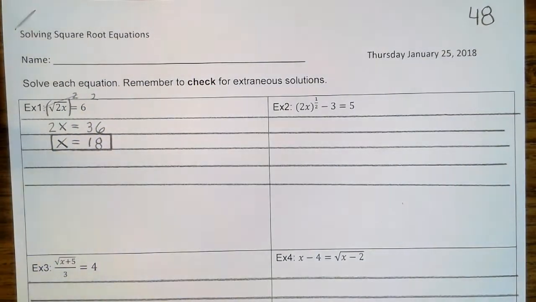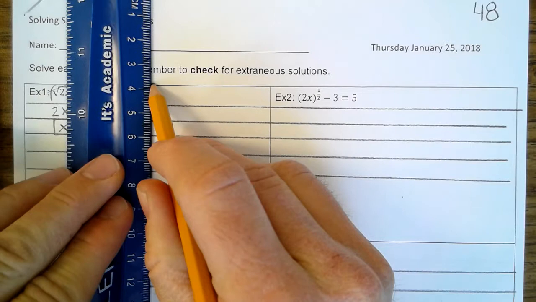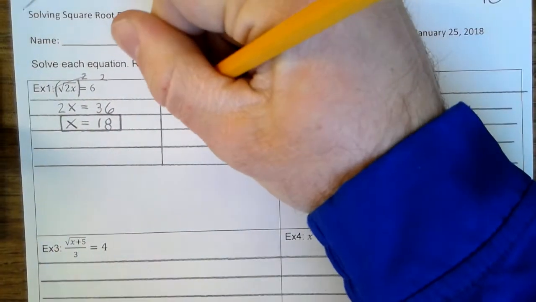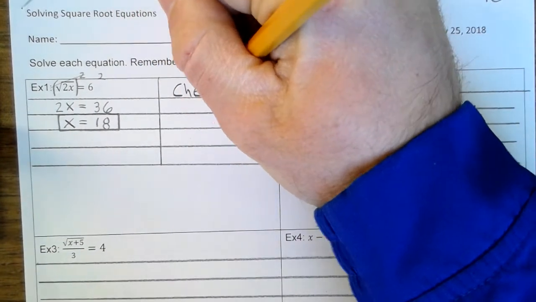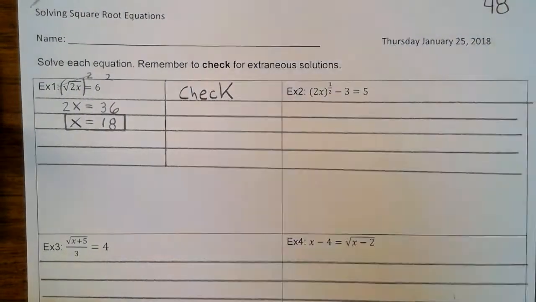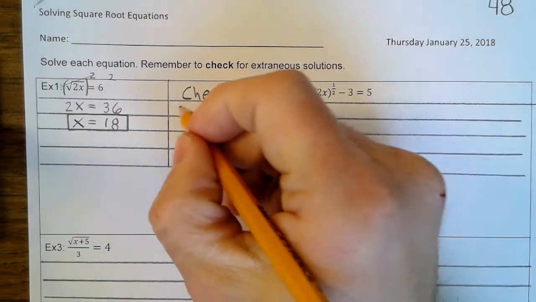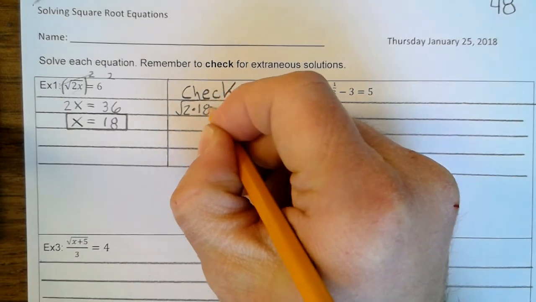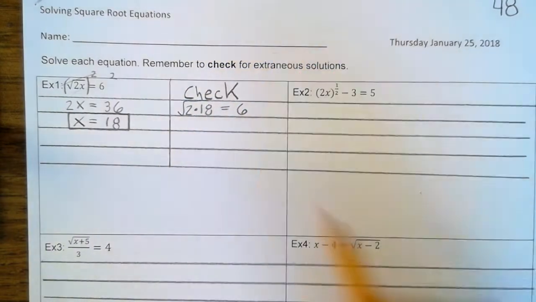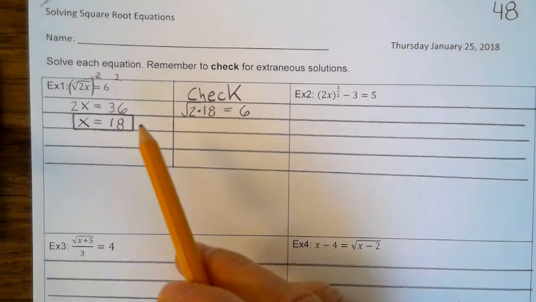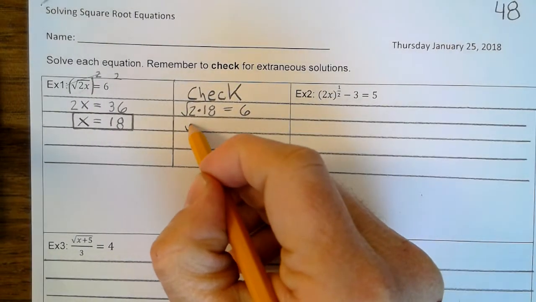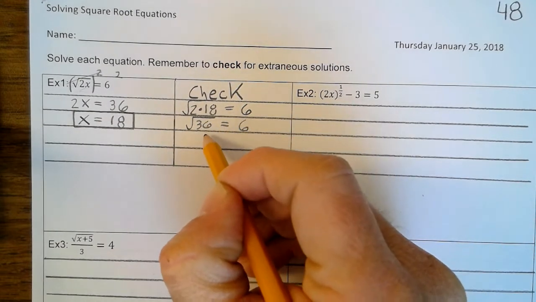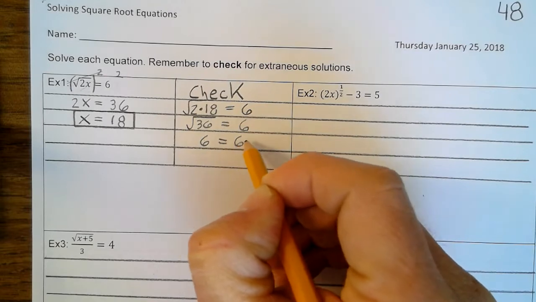All right, so you need to check. So to check, I want you to actually write the word check, so I know that underneath the word check is your check work, okay? So to check, you plug 18 back into the original equation, so that's the square root of 2 times 18 equals 6. So if 18 is correct, this will be a true statement. Well, 2 times 18 is 36, so the square root of 36 was 6. Well, the square root of 36 is 6, so 6 equals 6. So this is checked.